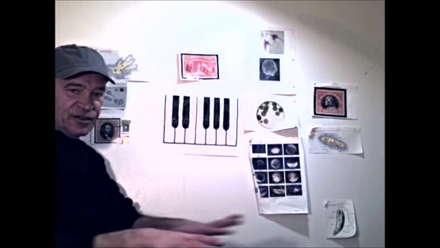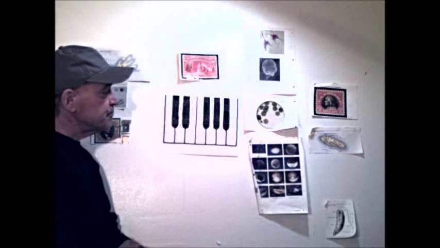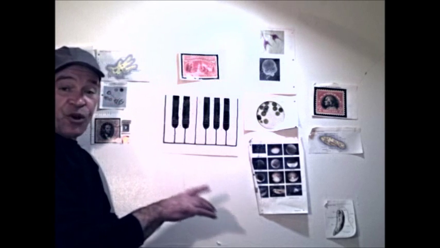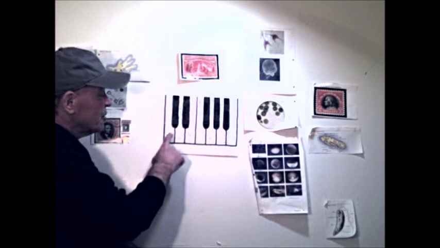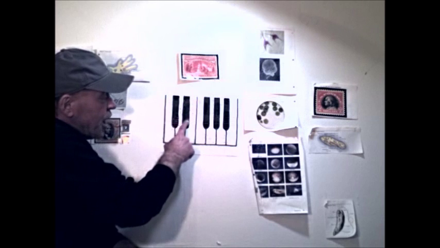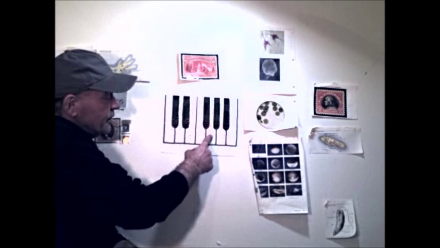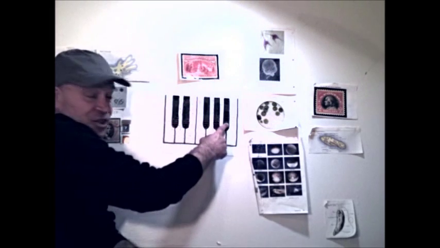If you're going toward the lower pitched notes on the piano. But if you're going toward the higher pitched notes on the piano, then they're all sharps. So it's C sharp, D sharp, F sharp, G sharp, A sharp.